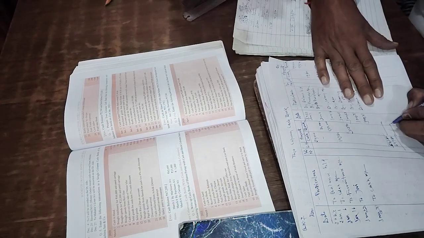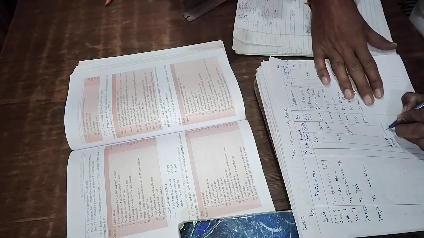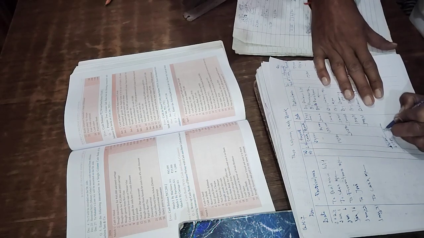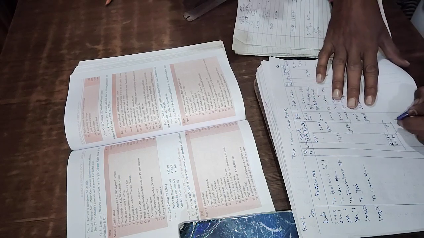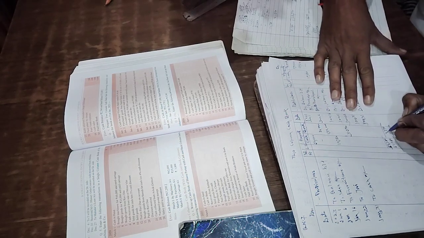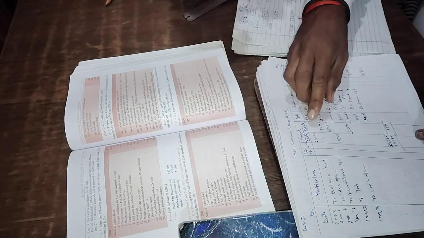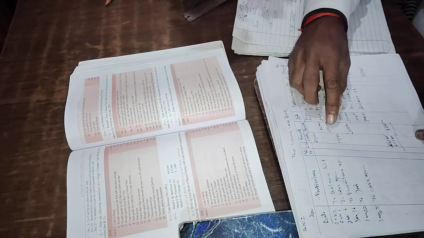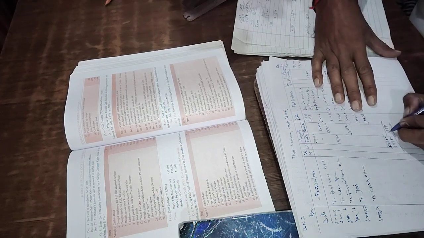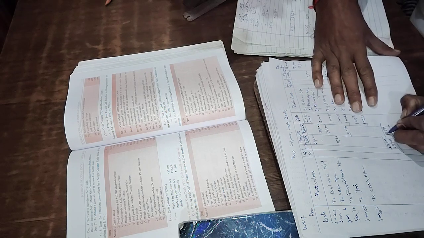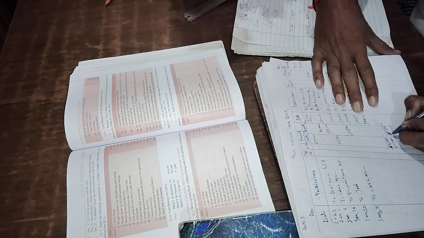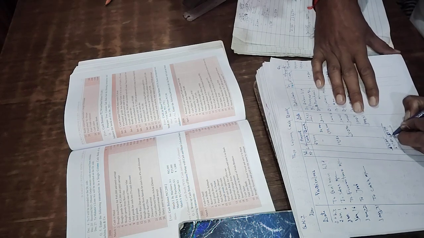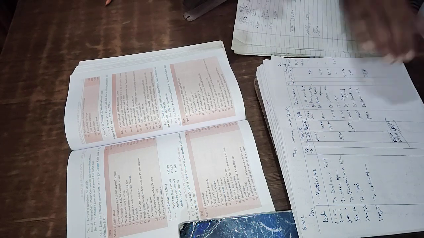Now balance the bank account. The total of the bank account debit side comes to 2,88,570.